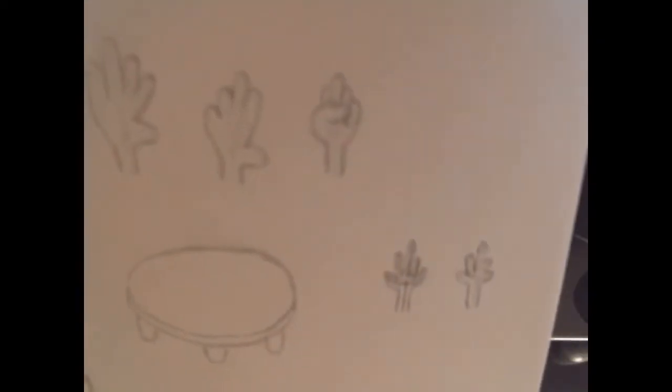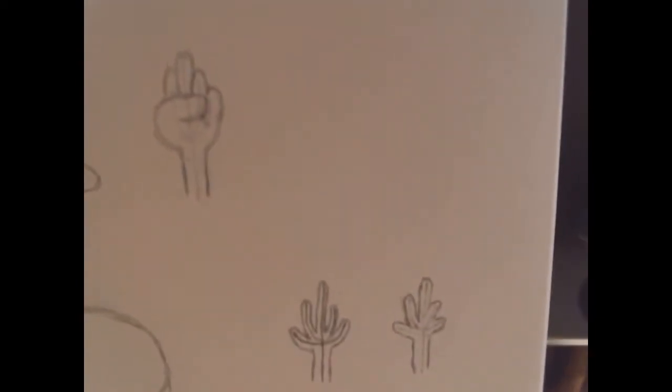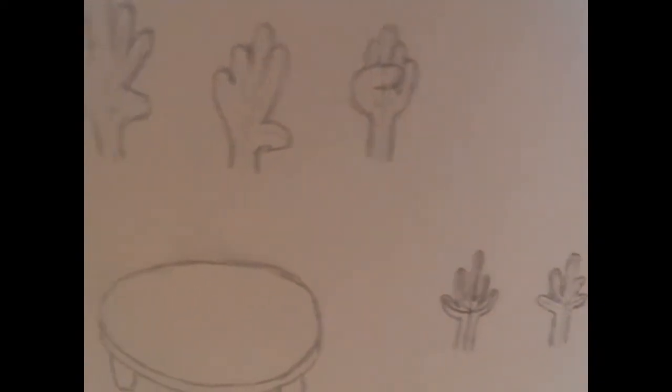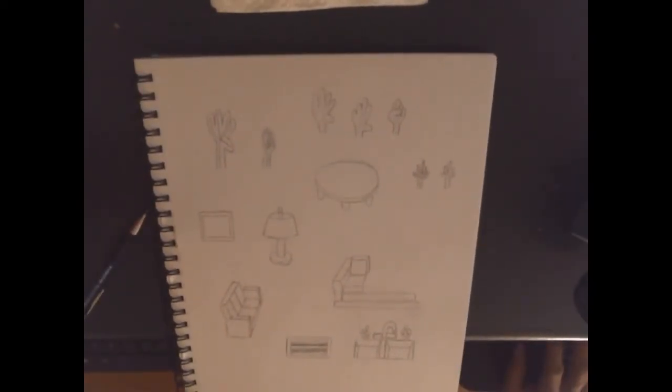So here I'm going to hold it up, and then I'm going to do this. With the lines and without. That's the idea. I'll just clean it up when I get to the part where I put it in Blender.